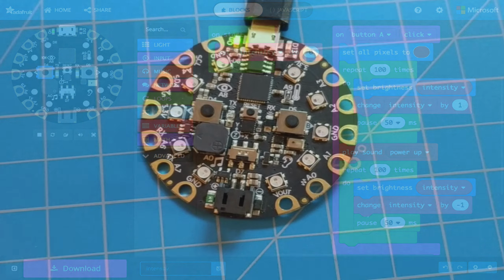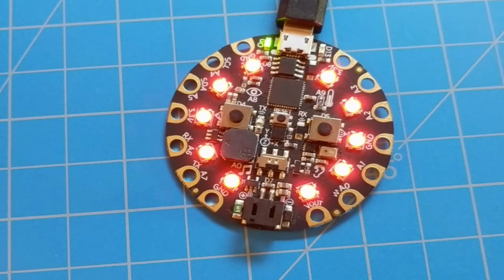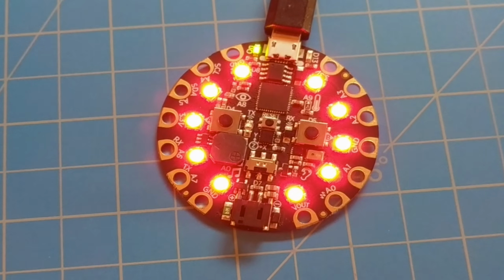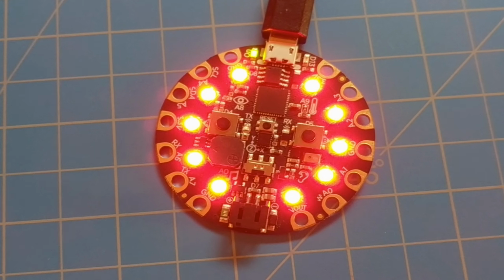So there's a quick look at how variables function, how they allow you to control numbers, and what is something kind of practical and fun that you can do with a variable.